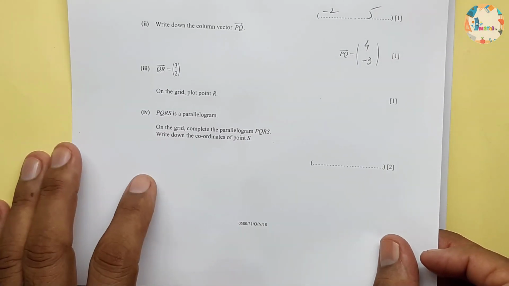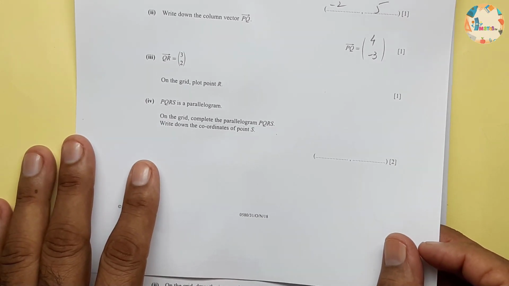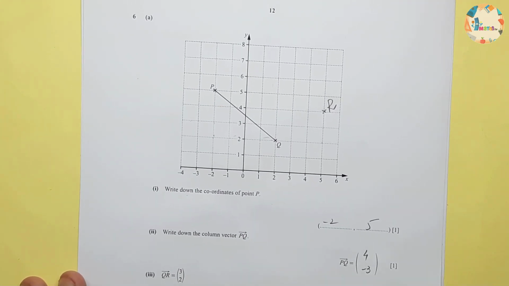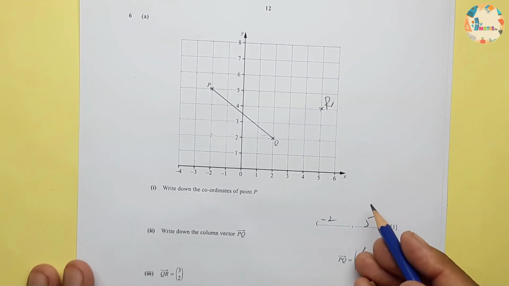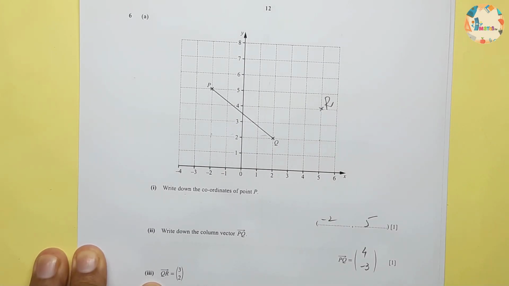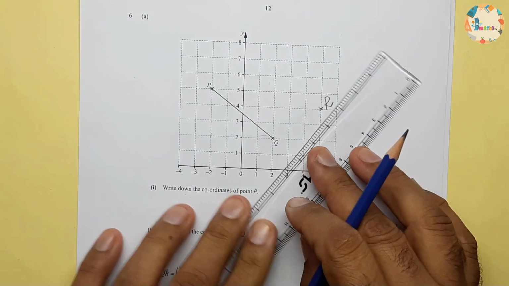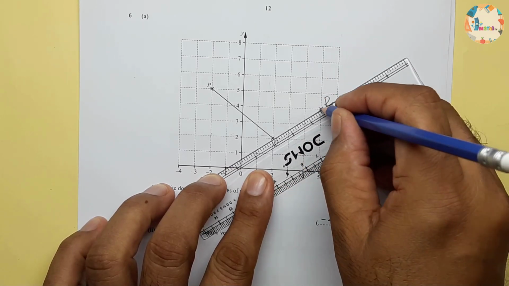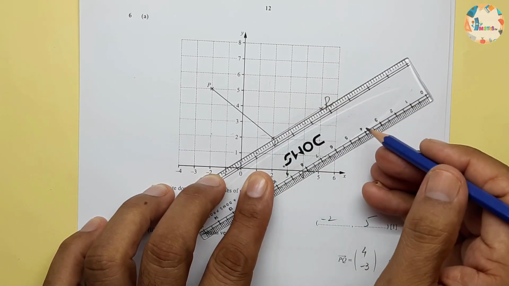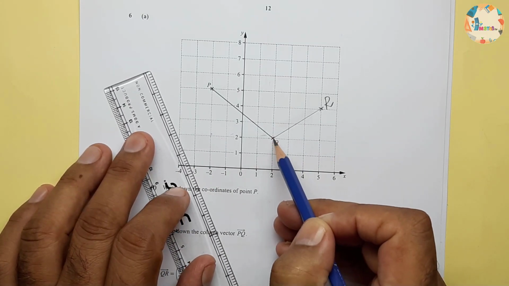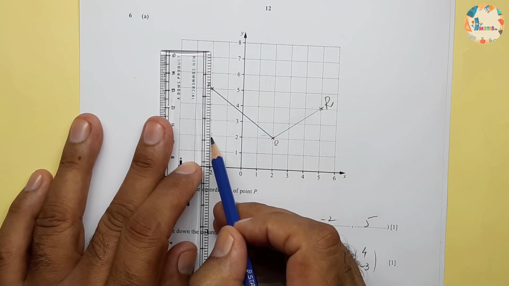And then they are saying PQRS is a parallelogram. On the grid, complete the parallelogram PQRS. Write down the coordinates of the point S. So what we will be doing, we will be drawing the parallelogram, and how we can draw this one, we can join these 2 points, and we can check this one.